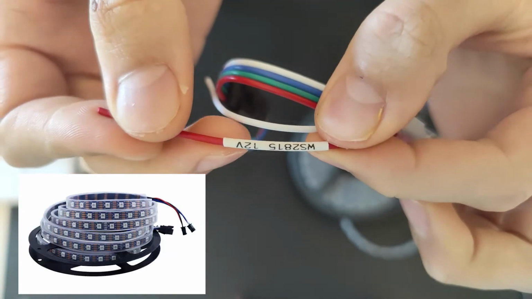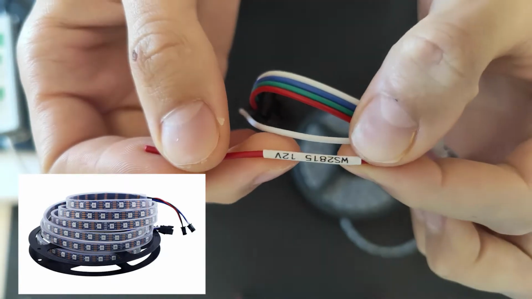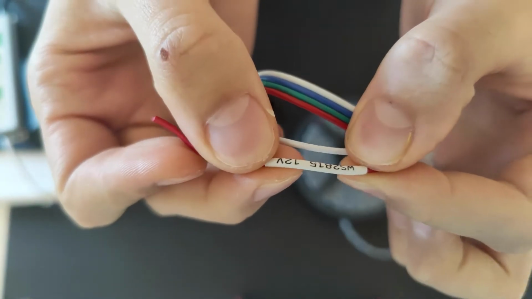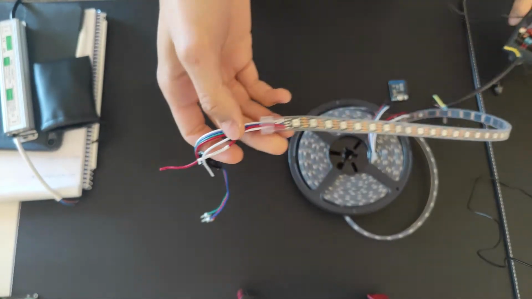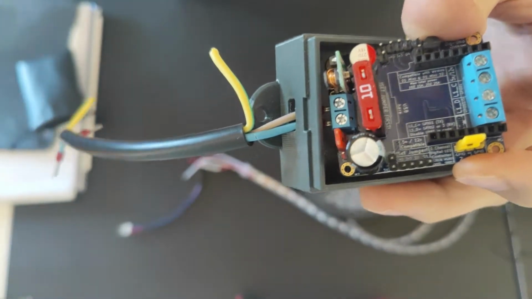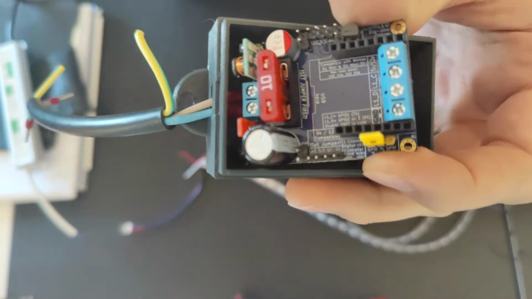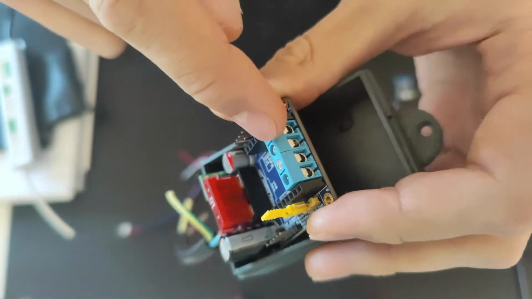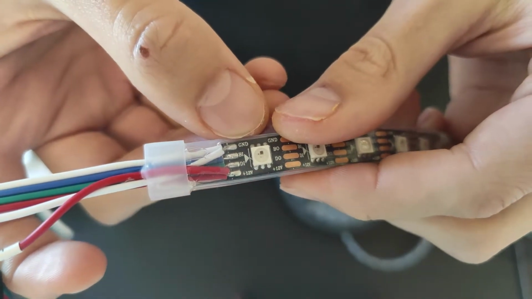See, these are the WS2815, and they normally use 12 volts. How do I connect these? Here's the power supply, where this part is coming in now. And at the other side, we have the RGBs. Here I see that's ground.